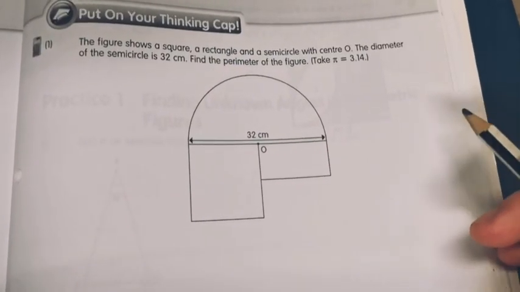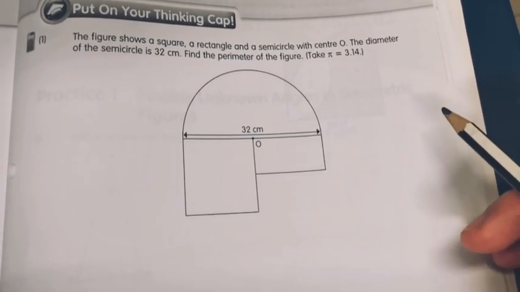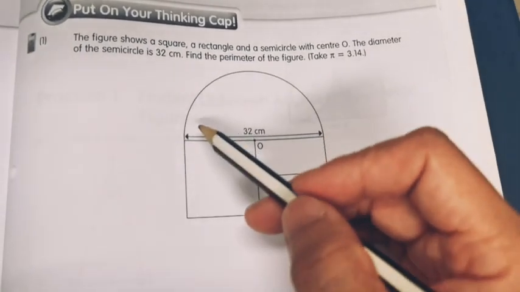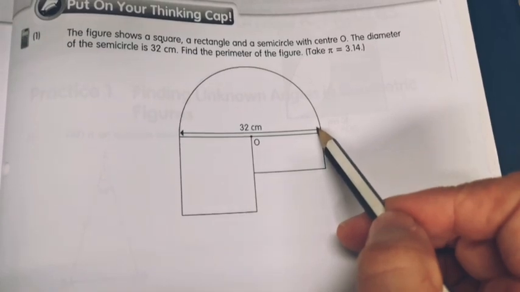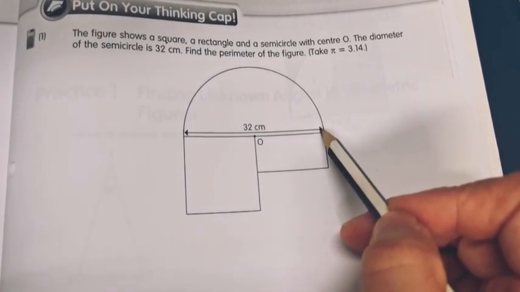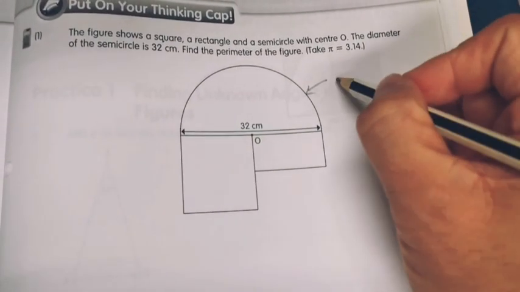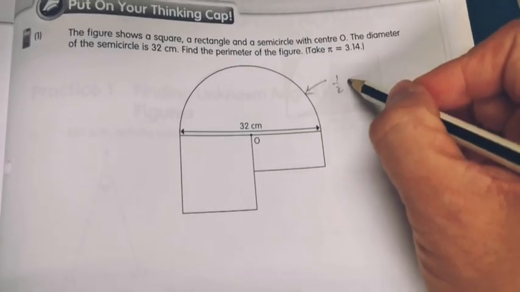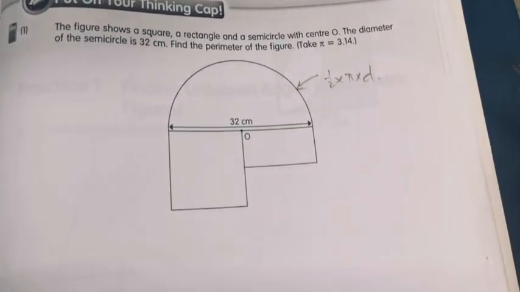A quick one on this. So we want to find the perimeter of the figure. So the first part is quite straightforward, half times pi times diameter to get the arc here. So this will be the semicircle, half times pi times diameter.